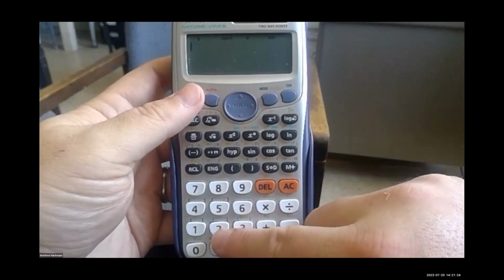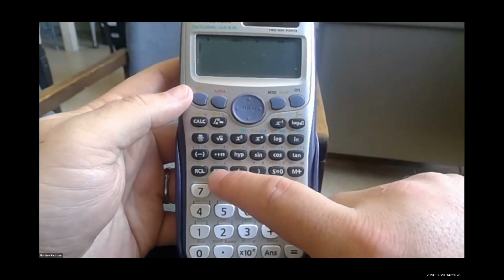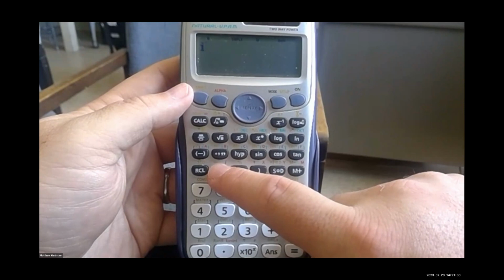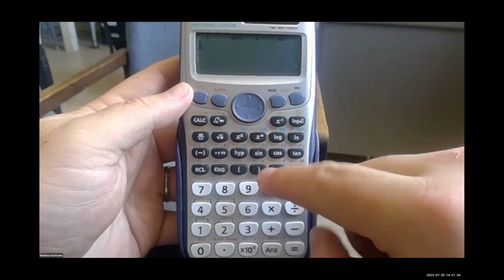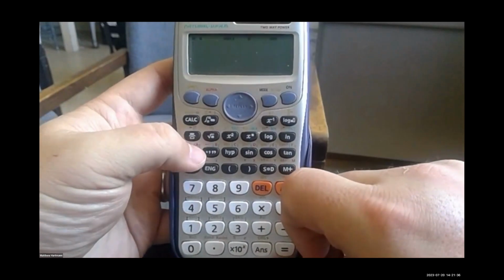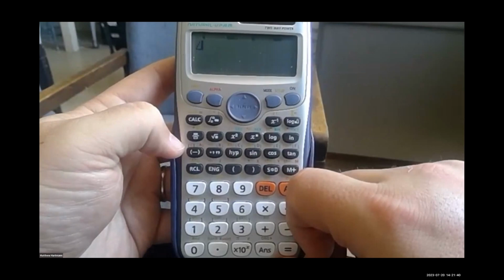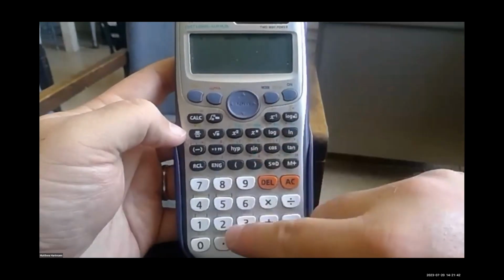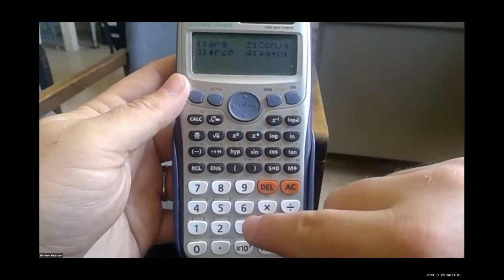And then all of your complex operations are buried in the engineering key. Well, actually, that's not true. Your imaginary operator, i, is gotten by pressing the engineering key. The angle operator for polar form numbers is shift negative. And then all of your manipulation stuff is gotten by pressing shift 2.